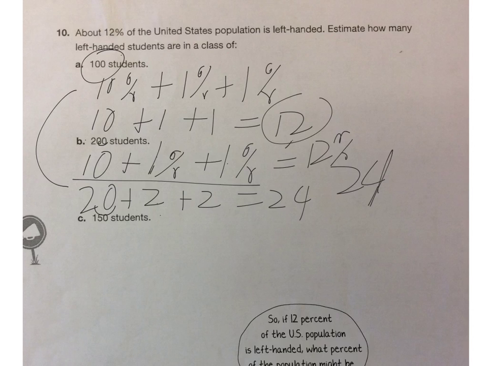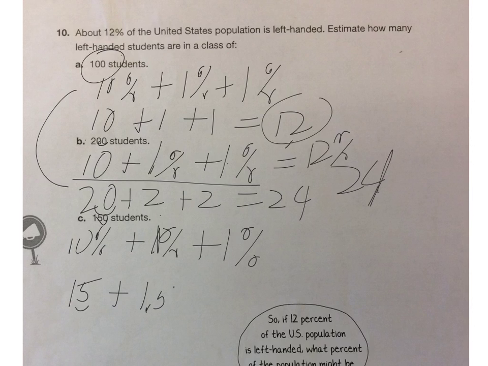150 students, now that's a little bit different. The way to do it with your percents would be 10% plus 1% again, plus 1%. All right. And then 10% of 150 would be 15, and then 1% would be move your decimal over by dividing by 10 again, would be 1.5. So you end up with 15 plus 1.5 plus 1.5. 1.5 plus 1.5 is 3, plus 15 equals 18.